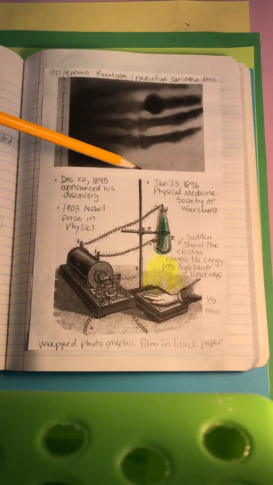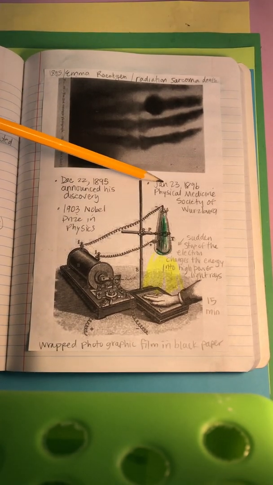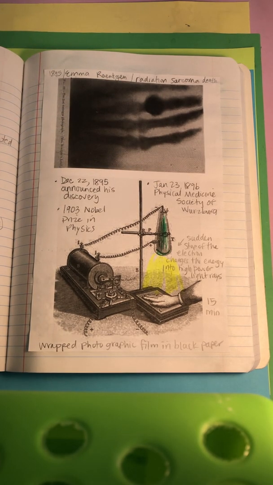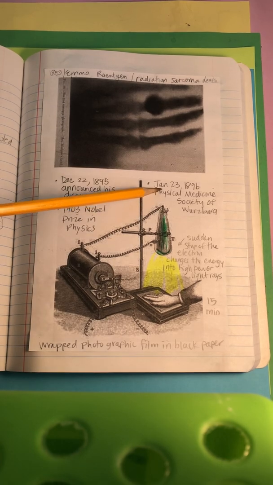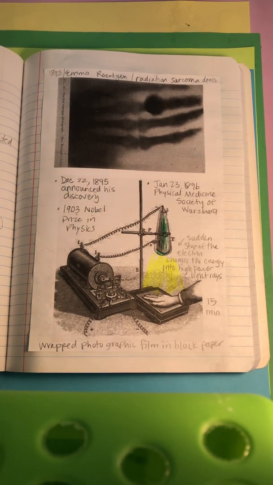But then on January 23rd of 1896, about a month later, he was given the opportunity to show this at the Physical Medicine Society of Würzburg.